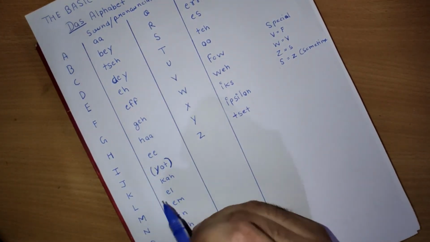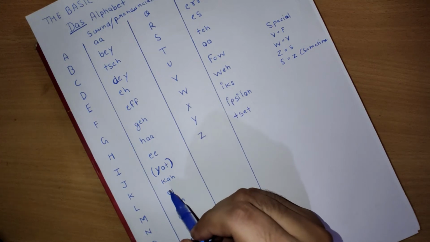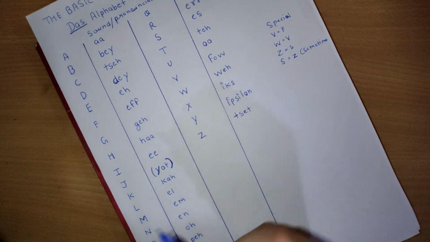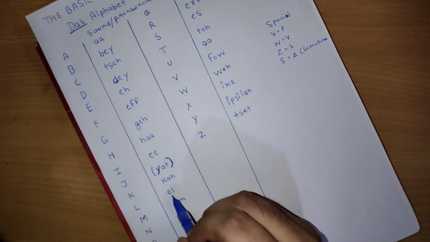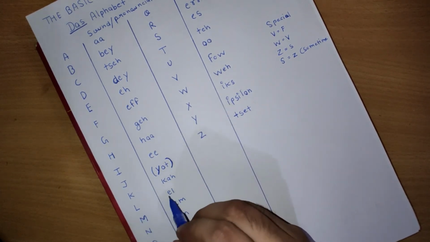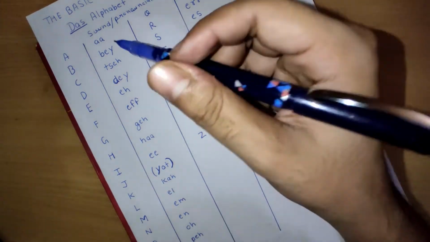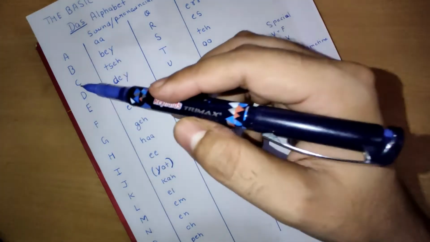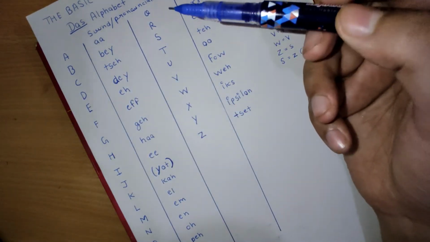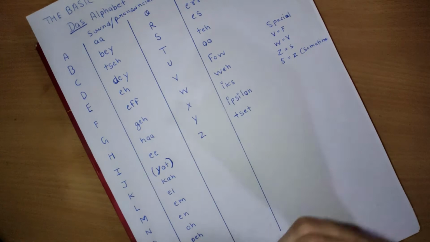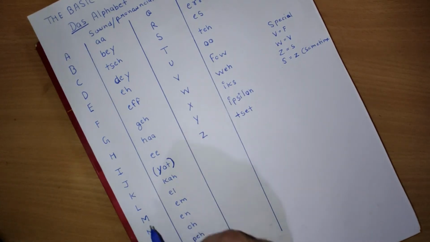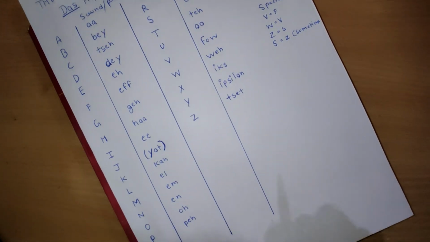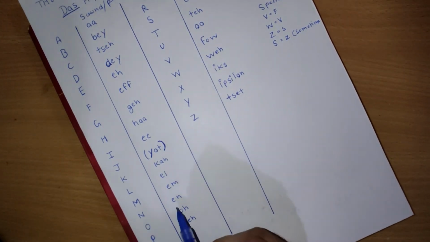In K, as we say it in English, K, here we call it ka. That's why I have written it KAH. And L is L. Now this is quite similar. You see, not all the letters are different in how we pronounce them in English and in German. So M, as you can see here, is M. N is N.